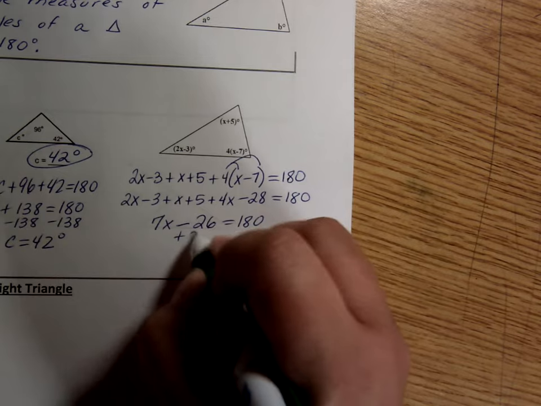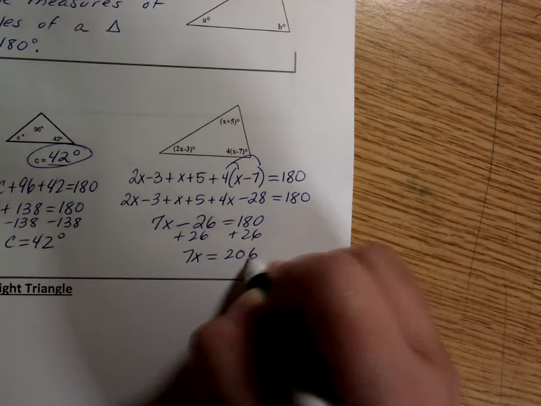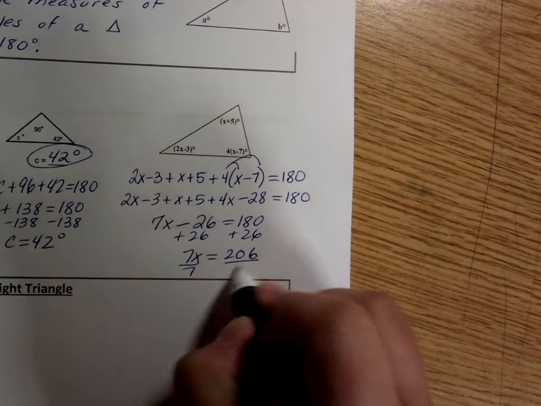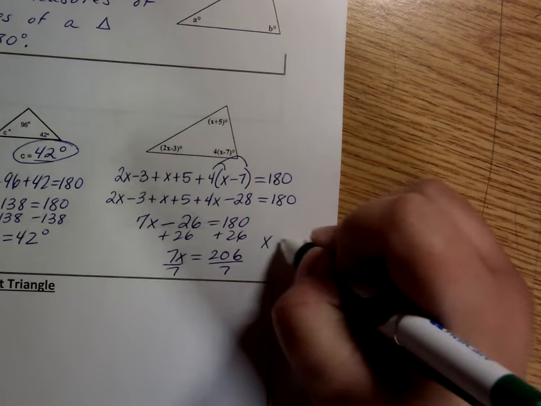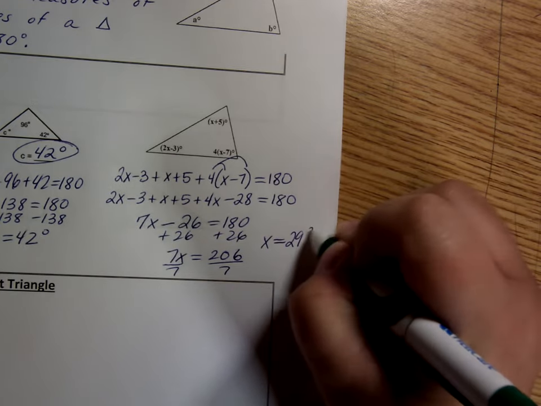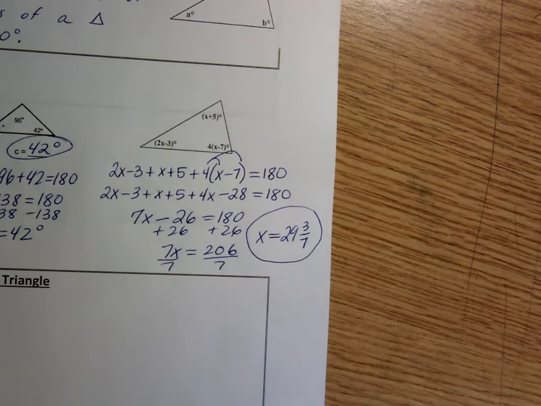Now I'm going to add 26 to both sides. 7x equals 206. Divide both sides by 7 here. Let's see, that's going to go 2, 9, I think it's 29 and maybe 3/7. Something like that. Grab a calculator real quick. Or we could just leave that as 206 over 7. That's fine too.